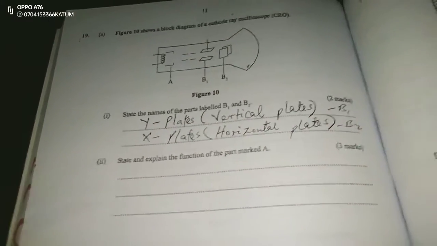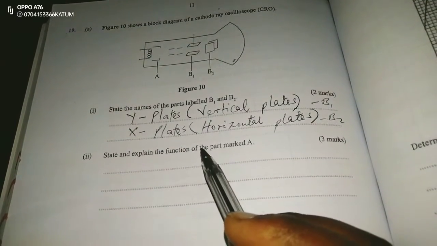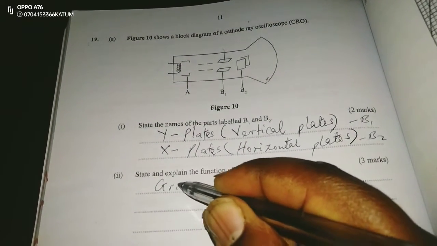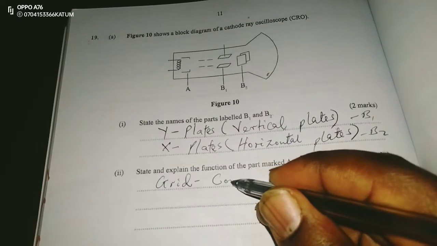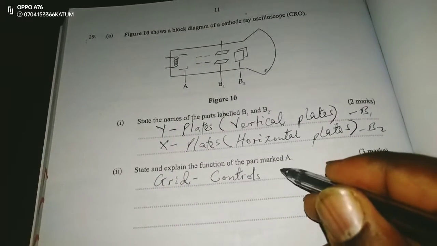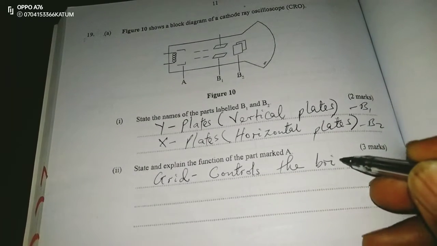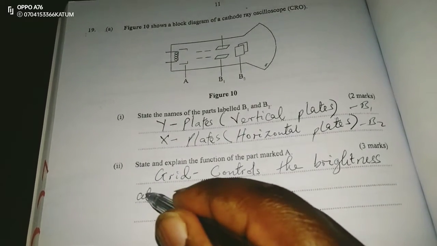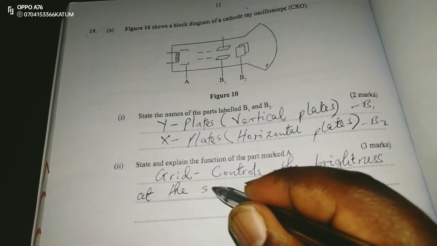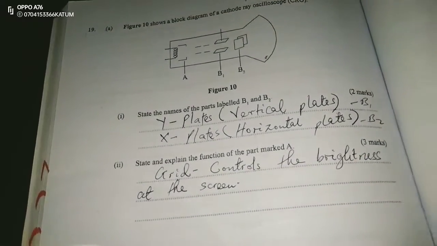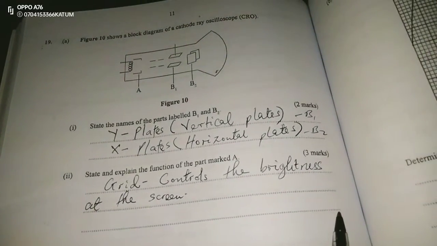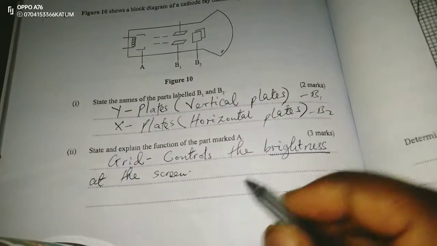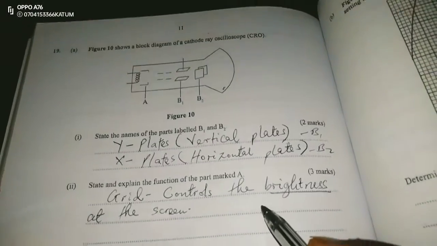Then we have part 2 here. State and explain the function of the part marked A. Part marked A is the grid, so it's good we first name it. That is the grid. This one controls the brightness at the screen. In other words, we can go ahead and explain how this brightness is controlled, or rather the intensity of the cathode rays. It controls the intensity of the cathode rays which are reaching the screen.